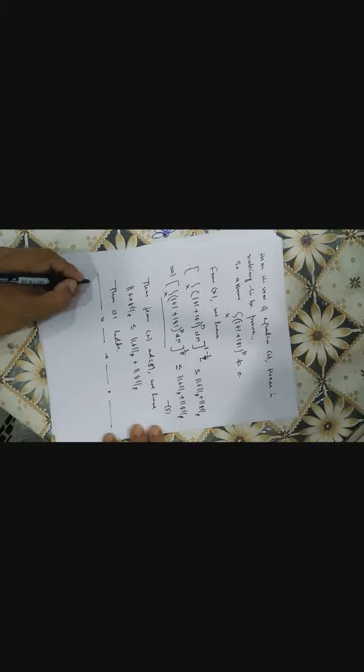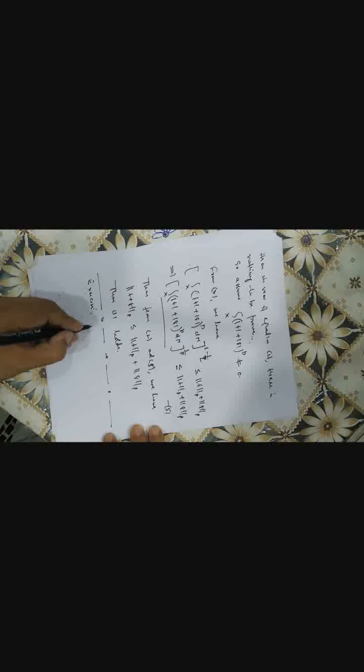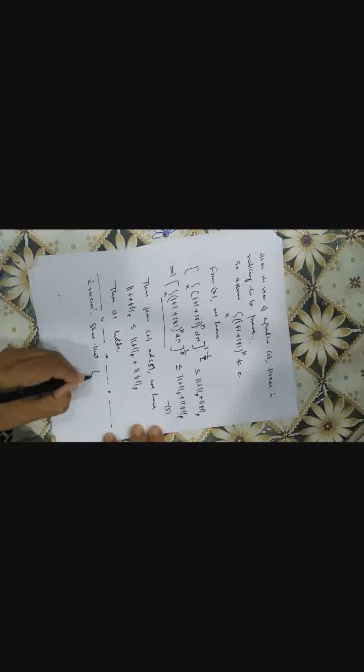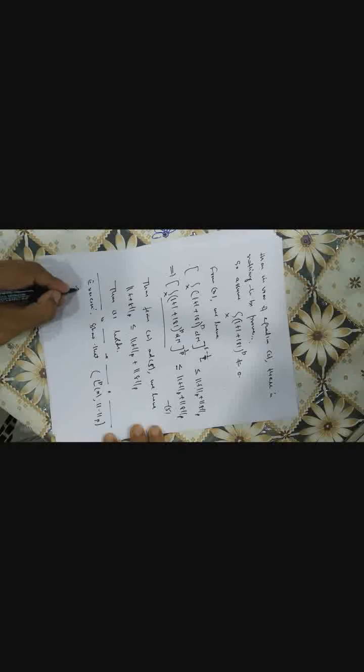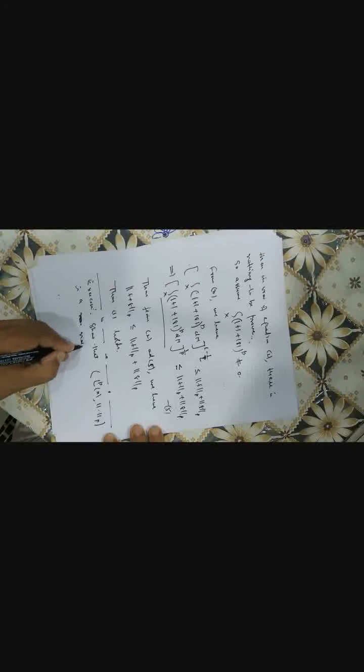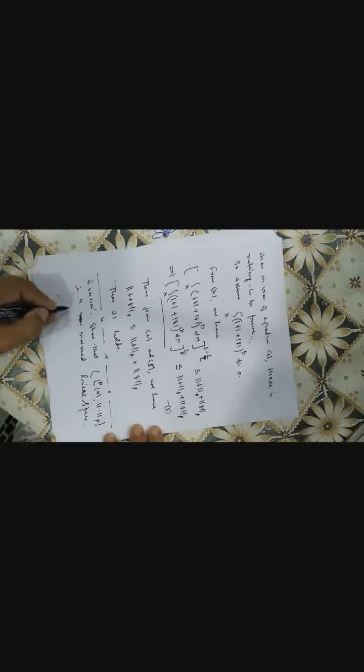A small result was an exercise. You can put it as an exercise: show that LP mu with this LP norm is a normed linear space. Okay. This is a trivial exercise.